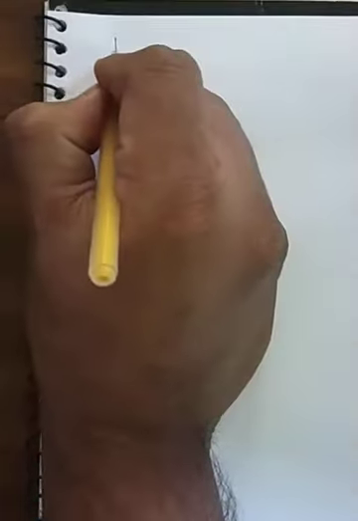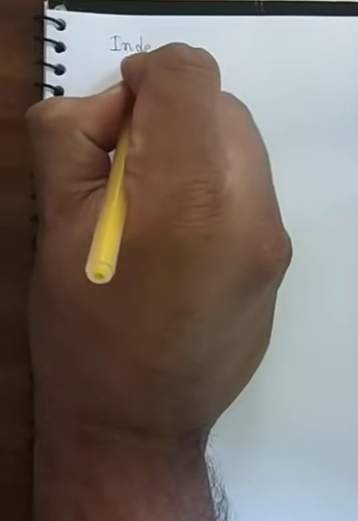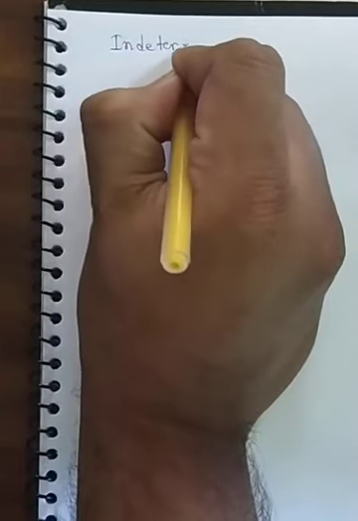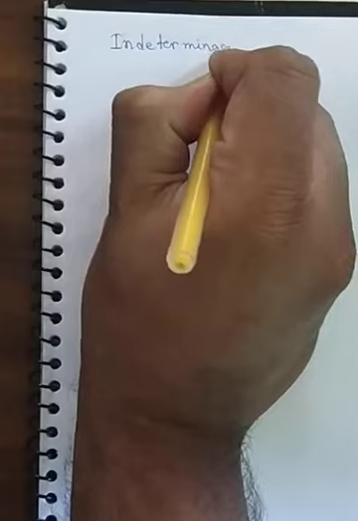Now, this subject is categorized as a different module. The first thing we have to know under this subject is indeterminacy.